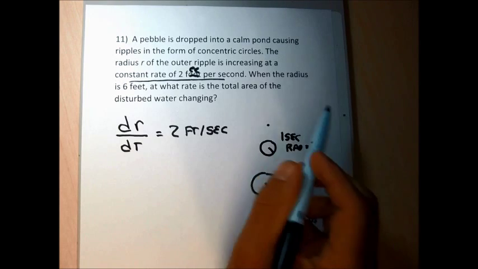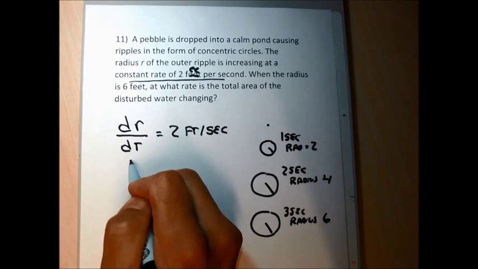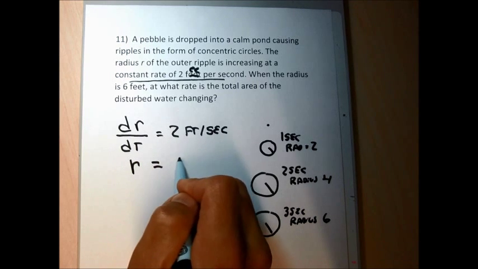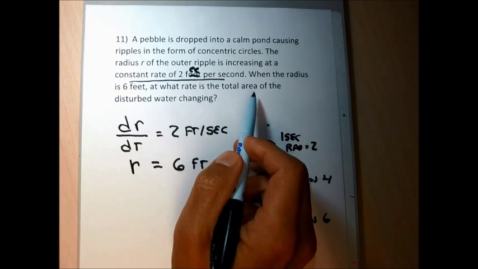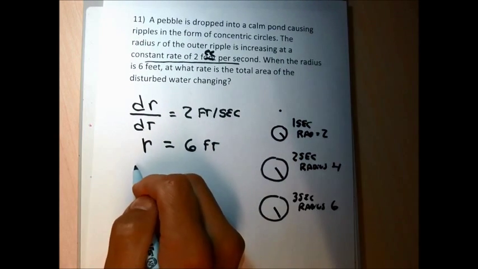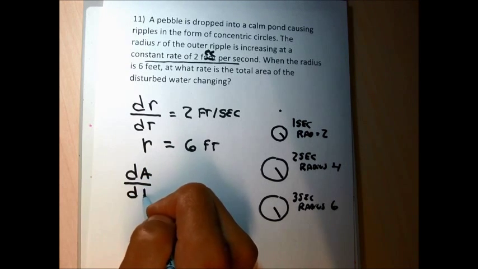When I move on to the third sentence, when the radius is 6 feet, that gives me r equals 6 feet. At what rate is the total area of the disturbed water changing? And that's the derivative, that's dA/dt. That's how is the area changing with respect to time?